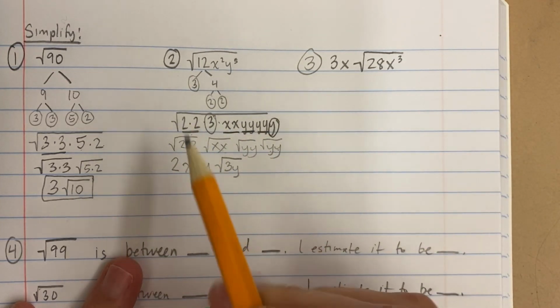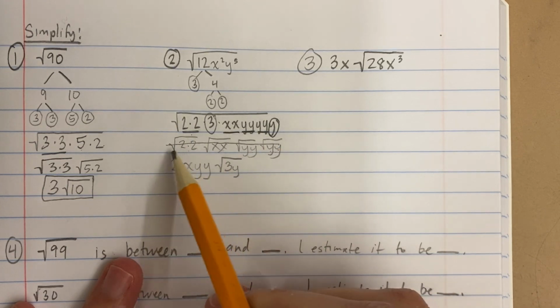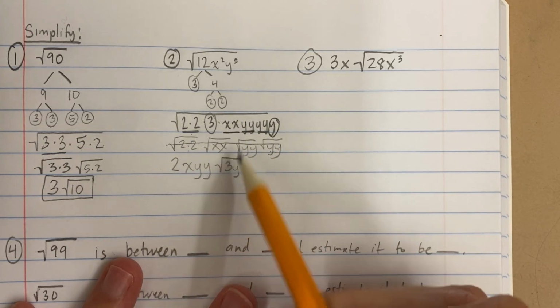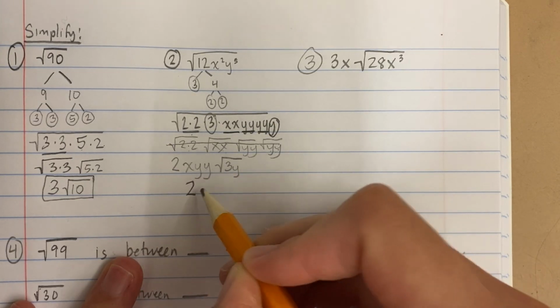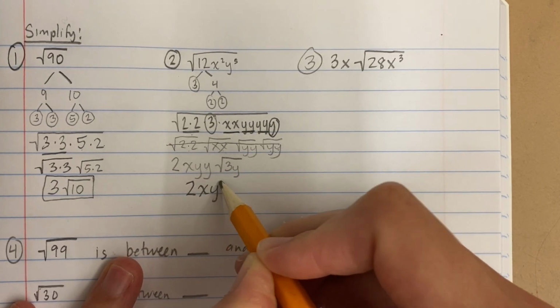Okay, now look, I hope on the quiz that you don't write out this step, that you just know the doubles are going to come outside and the singles are going to come inside. Okay, and then let's write this better, right? We don't write y times y. If we want to write y times y, we write y squared.